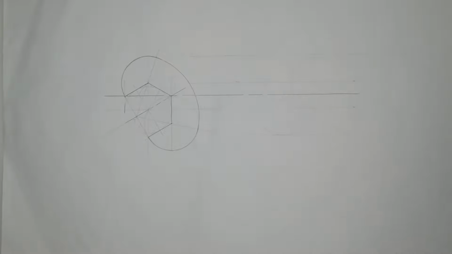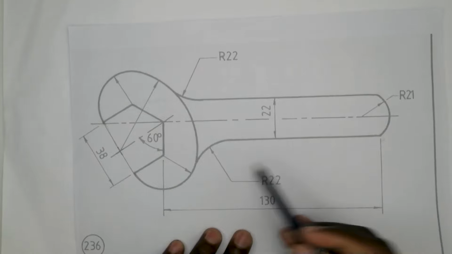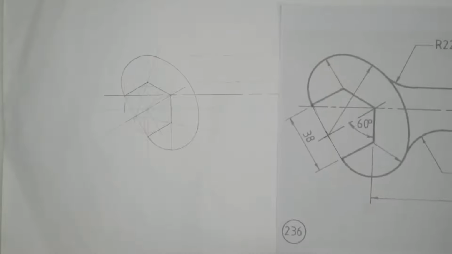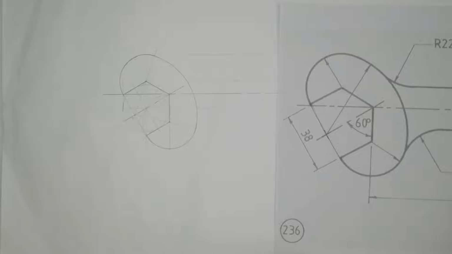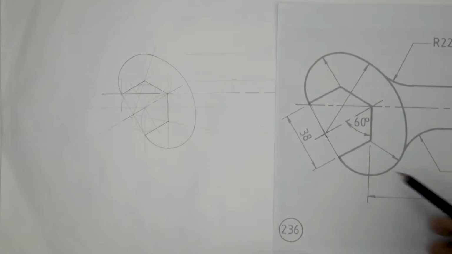Next, we now are supposed to add some radius. We'll add the radius of the arc tangent to the radius of this circle here. Now the question here comes, how are we going to add the R22 to a radius that we don't know?